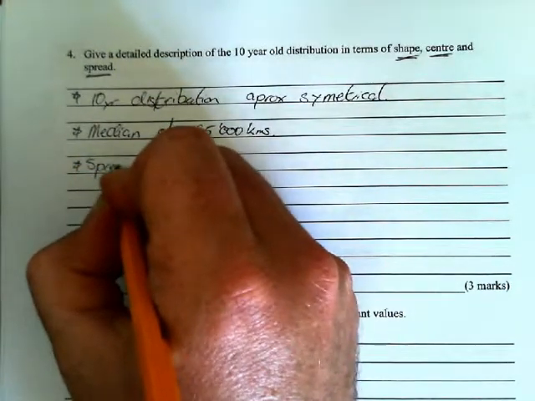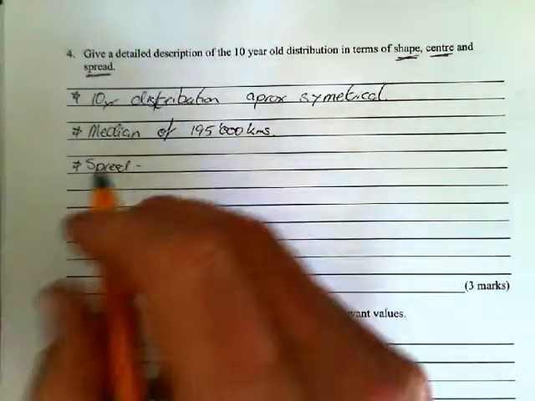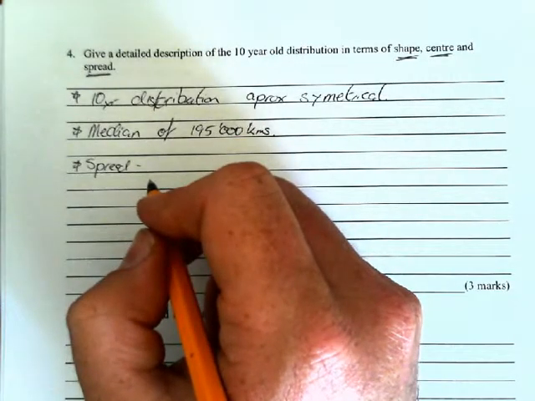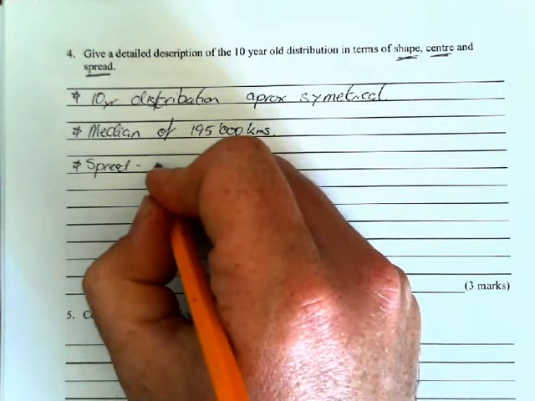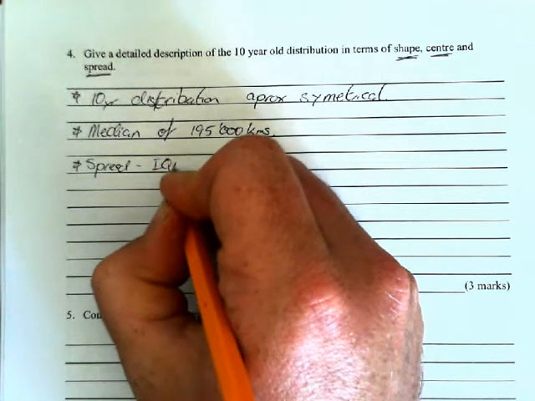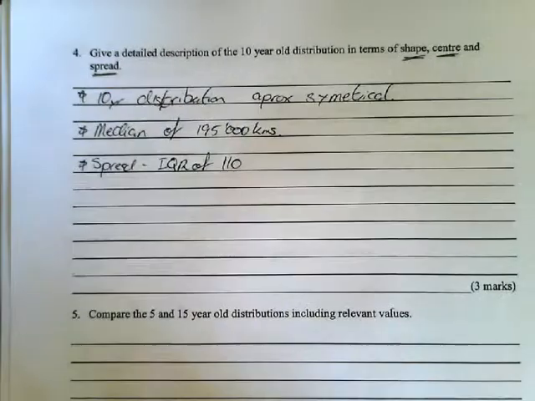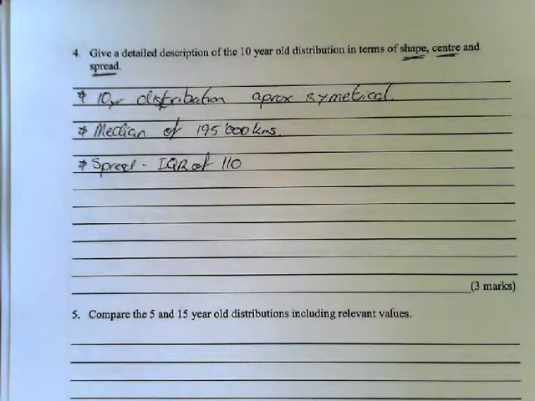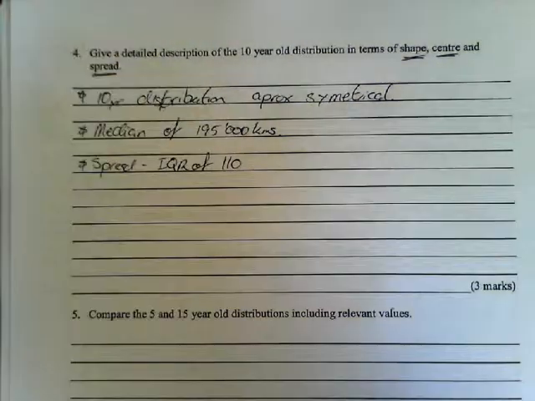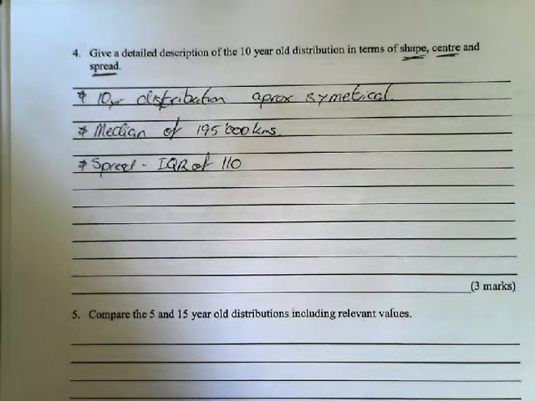So the interquartile range was going to be 110. Alright, and a standard deviation, because we can mention that because we worked it out, of 63.6.